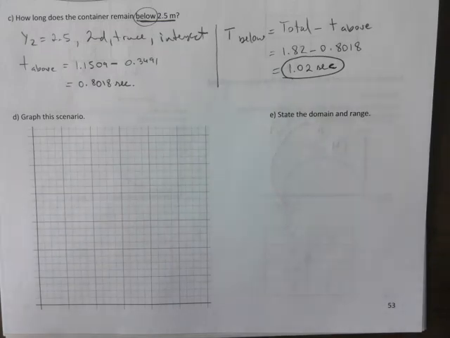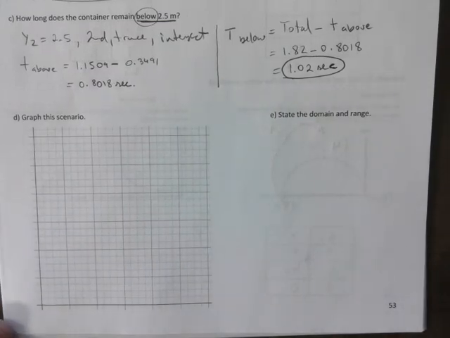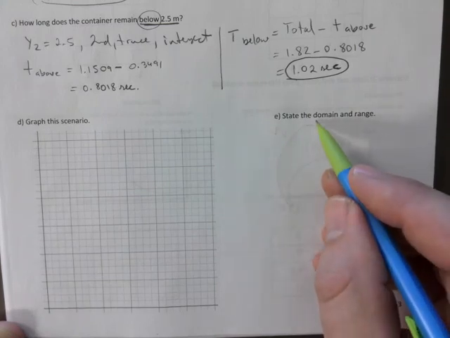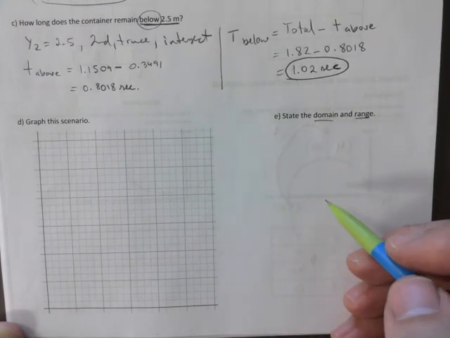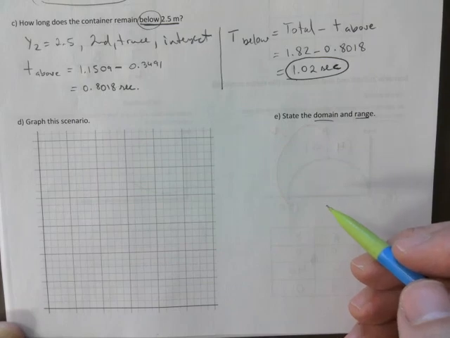Is it in the... Yeah? Okay. We're going to go domain and range. Or should we graph it first? Oh, graph it first.